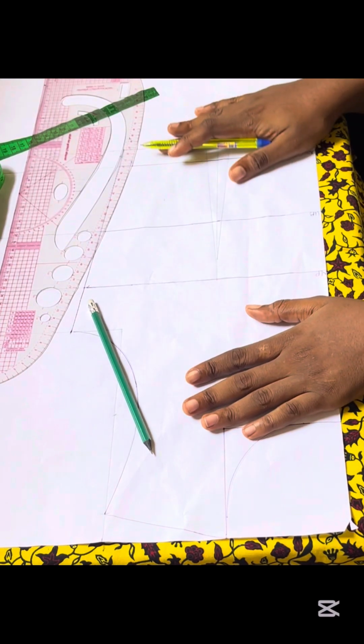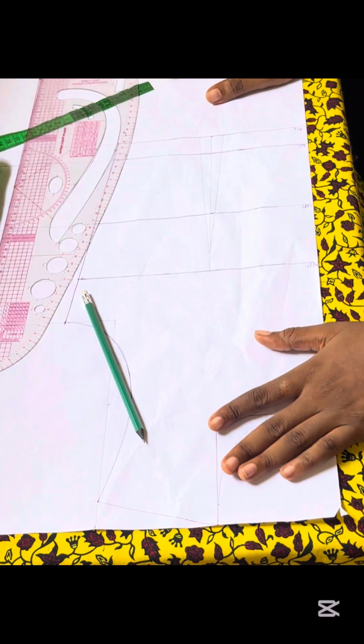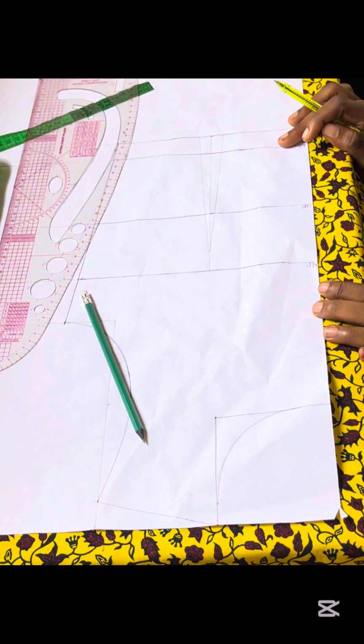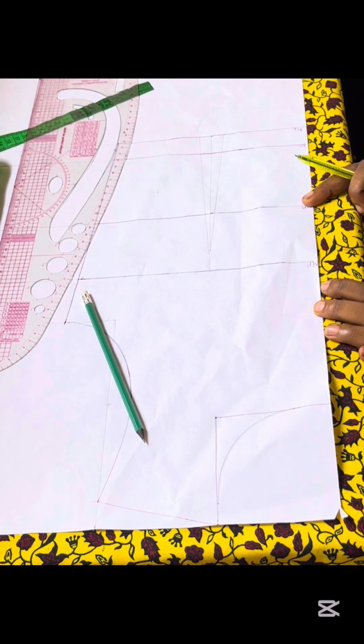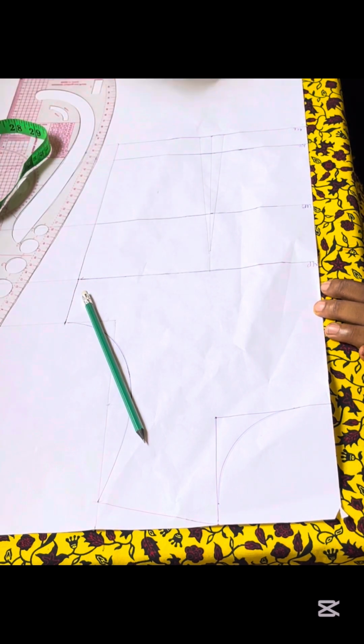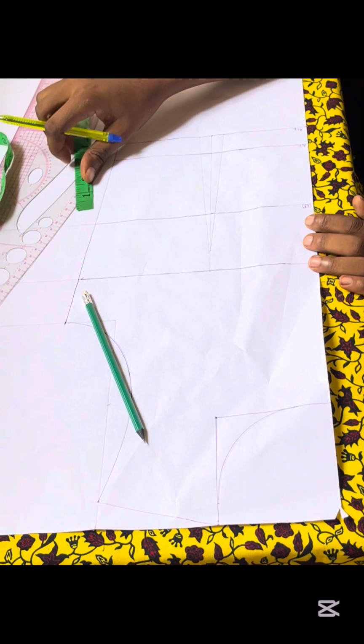So today we're going to be doing a simple bustier pattern with the yoke inclusive. So if you're looking forward to learning how to draft a bustier pattern, then just stay to the end of this video. So I already have my basic bodice pattern already drafted out.